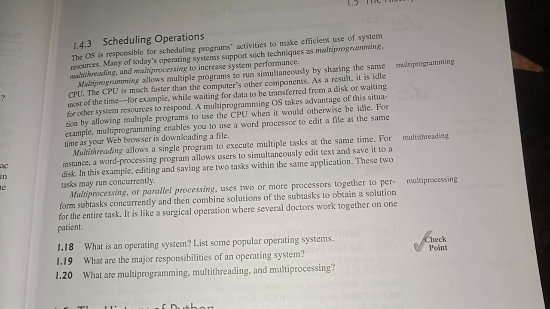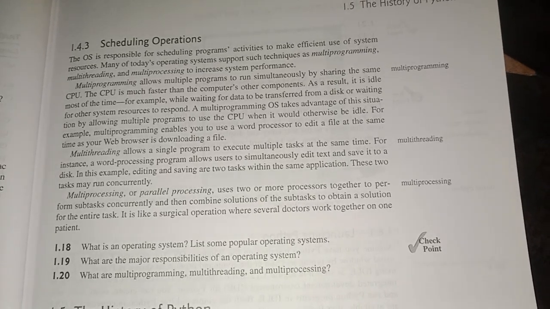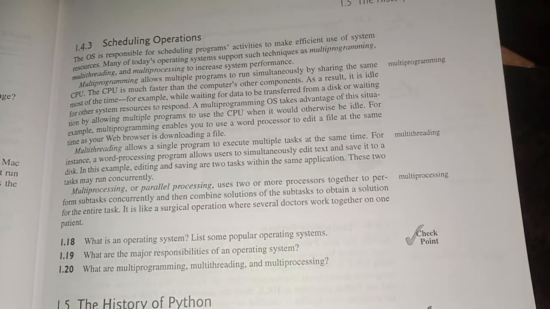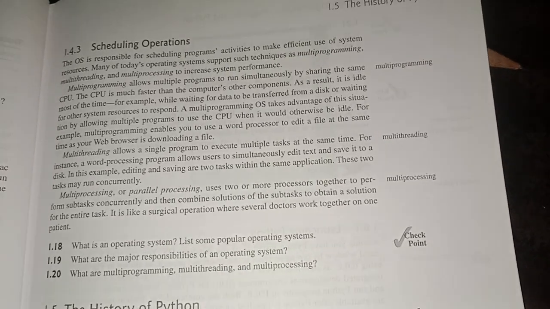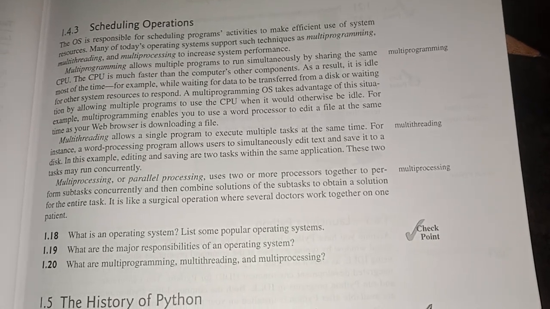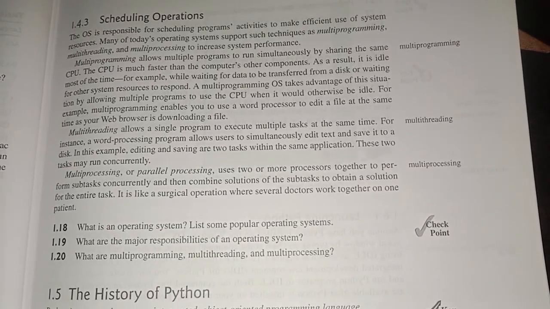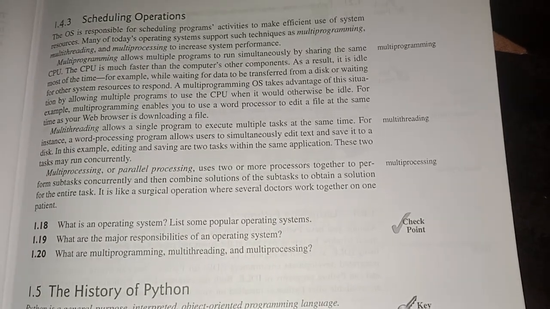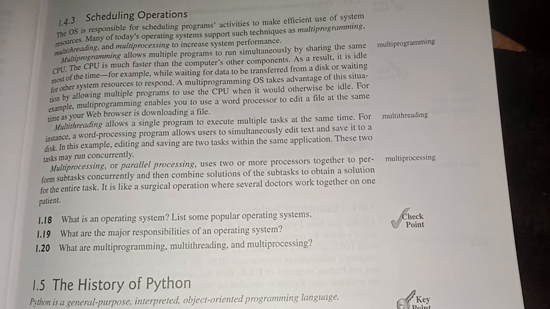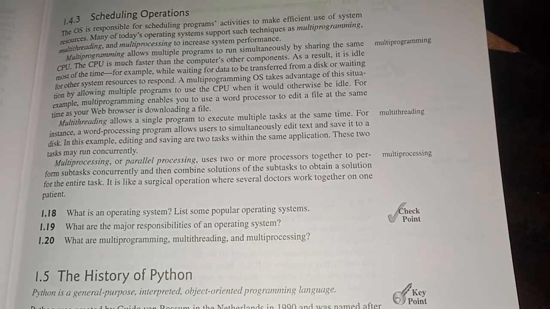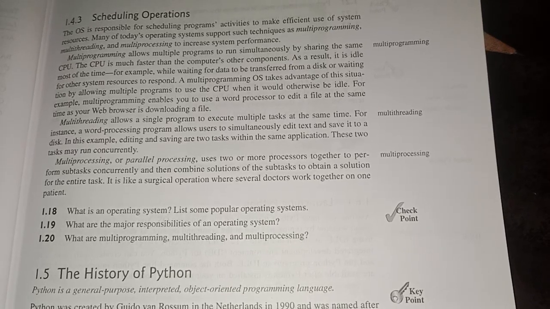The CPU is much faster than the other components of the computer. As a result, it is idle most of the time, for example while waiting for data to be transferred from a disk or waiting for other system resources to respond.